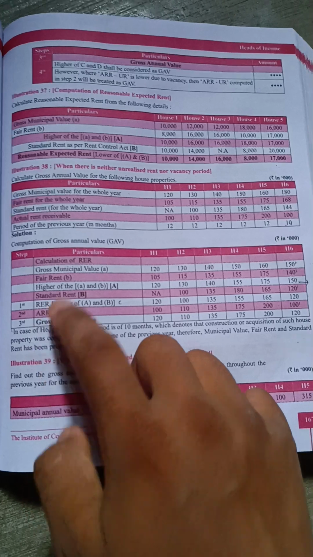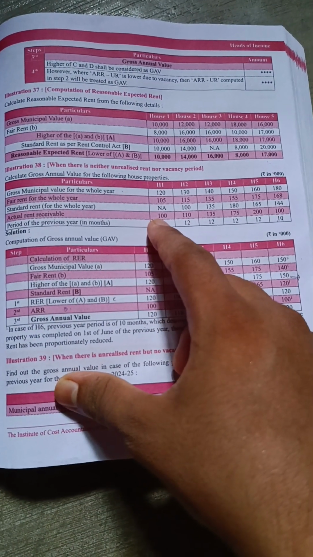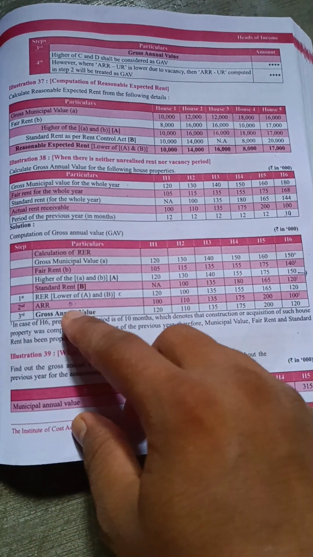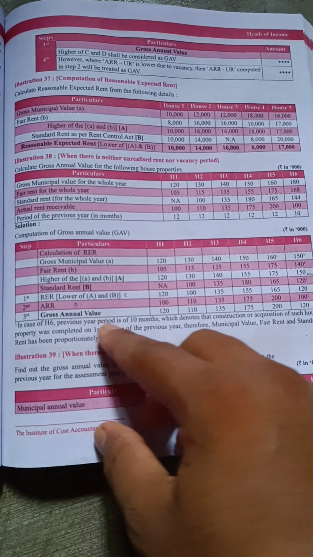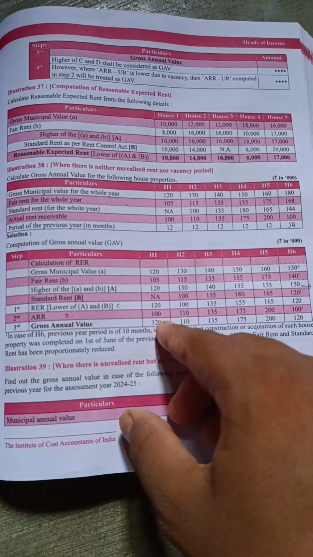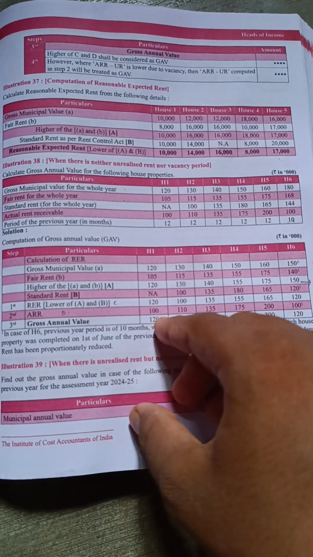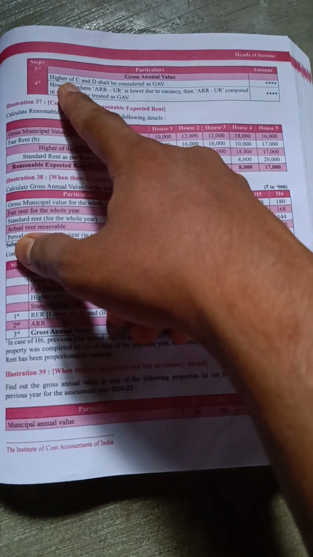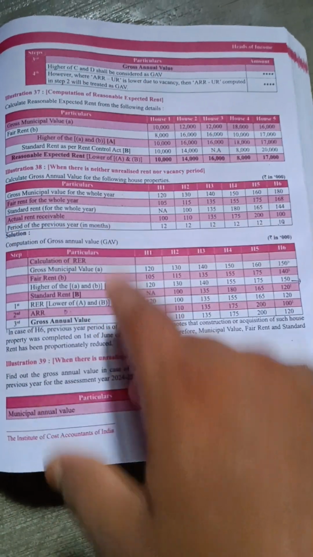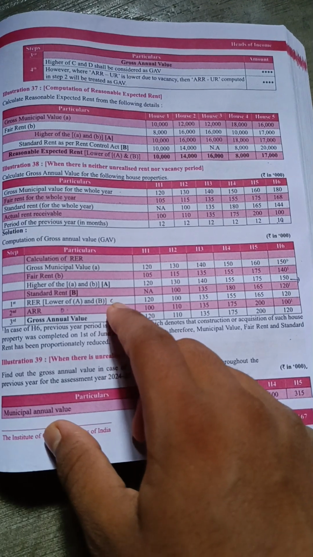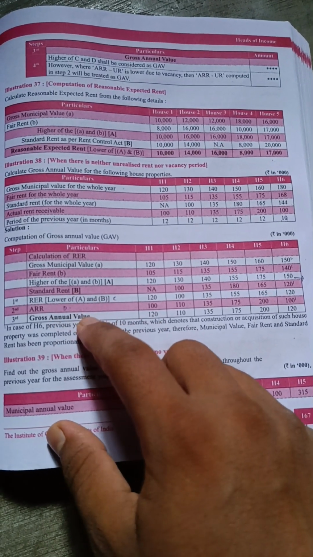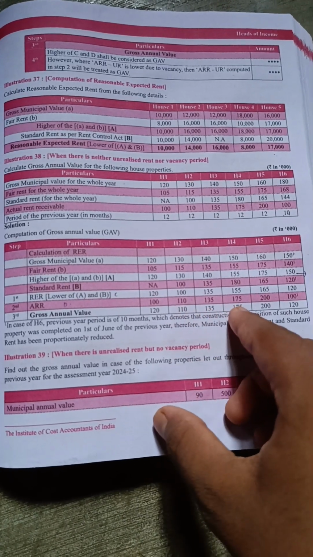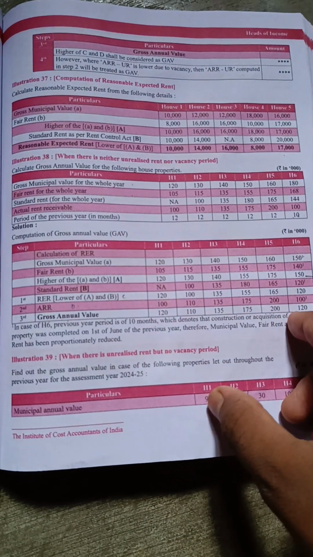Second step, ARR, and AR will be given the same. While comparing C and D, whichever is greater. In step 3, you have to see C and D, whichever is greater is the gross annual value: 120, 110, 135, 175, 200, 120.